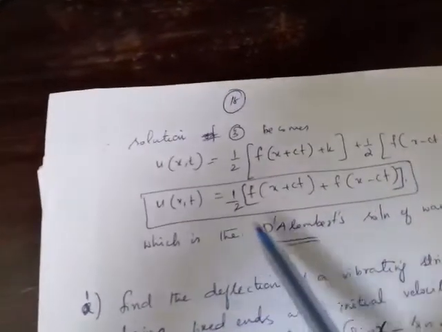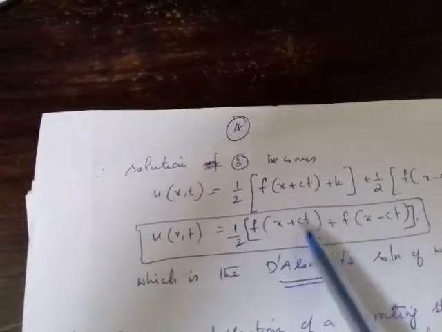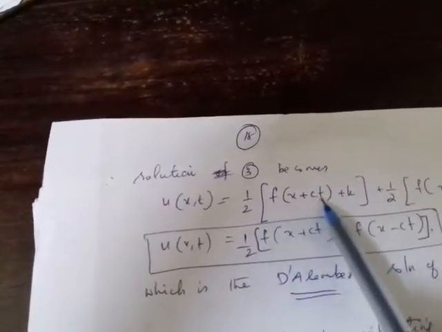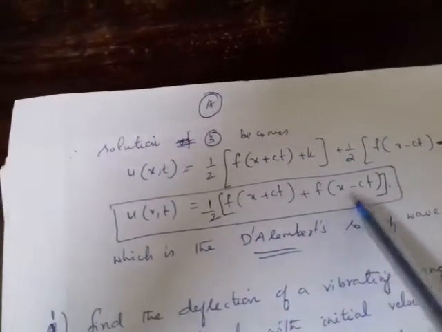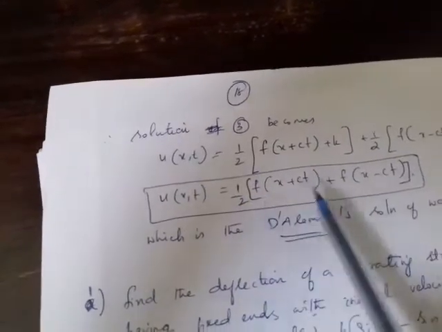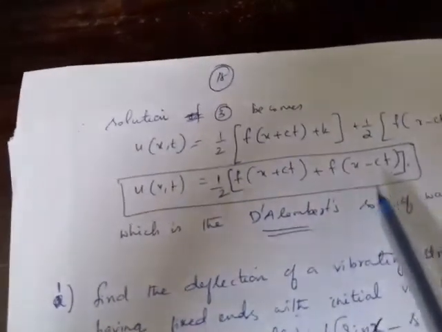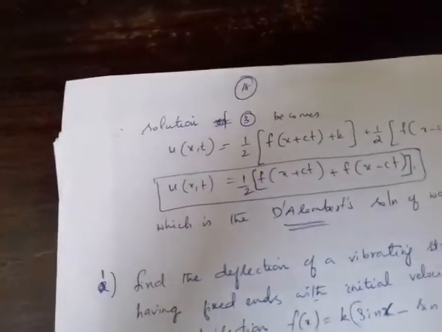Psi of x is f(x) minus k by 2. So u(x,t) will be half of f(x+ct) plus k by 2, and here it is minus k by 2, so f(x−ct). So u is half of f(x+ct) plus f(x−ct). So this is the D'Alembert solution.